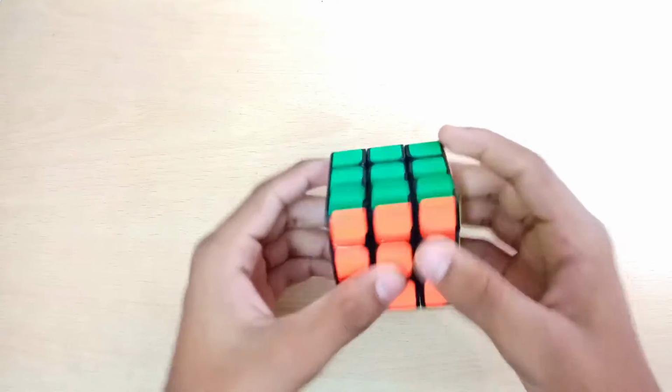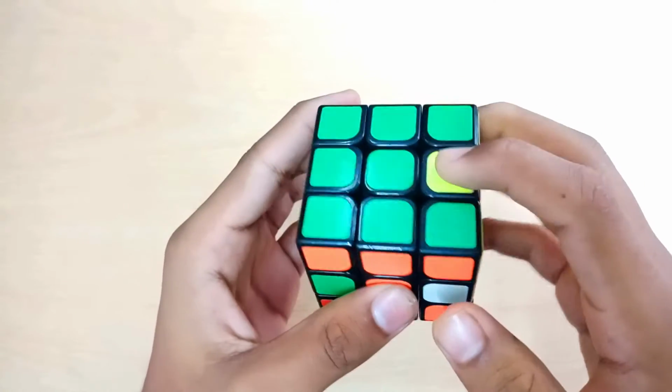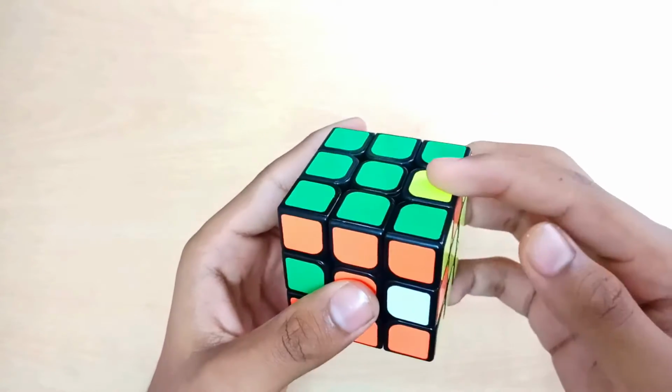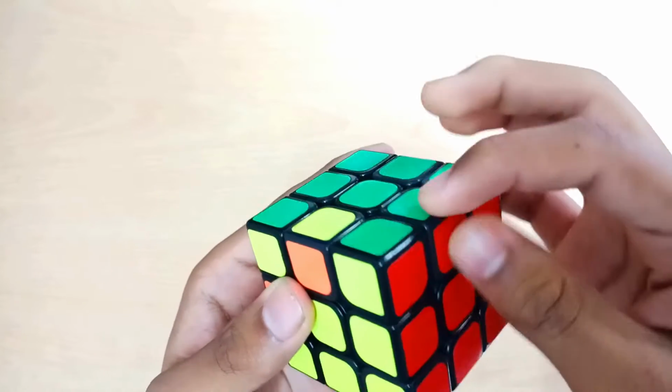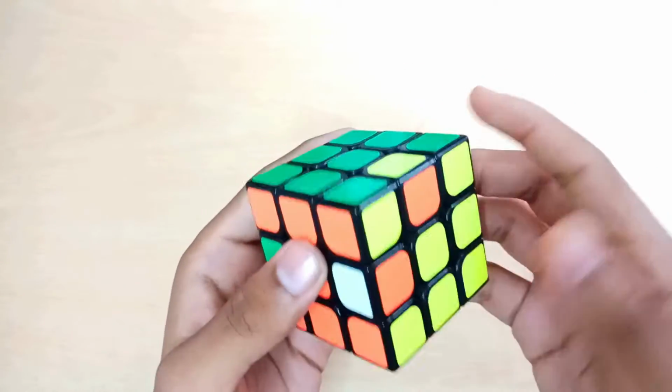For example, here's what I mean. I have this yellow and orange edge piece over here. And if you notice the buffer piece, you already know that this is going to be a buffer piece in every single solve. Now it can be anywhere in the cube. For example, it can be like this, but then keep in mind the buffer piece always needs to be this piece. So let's get started in this example.